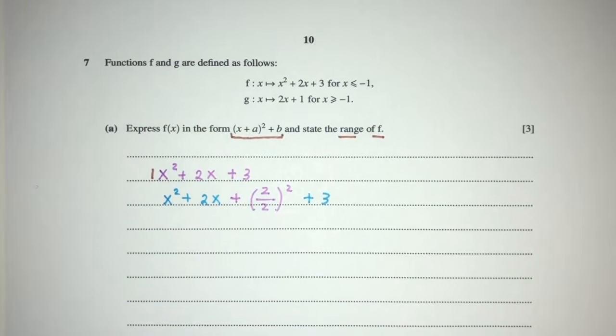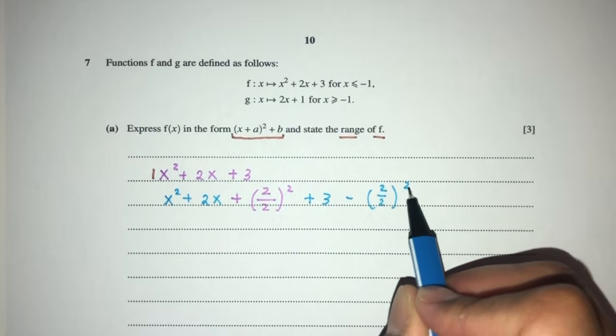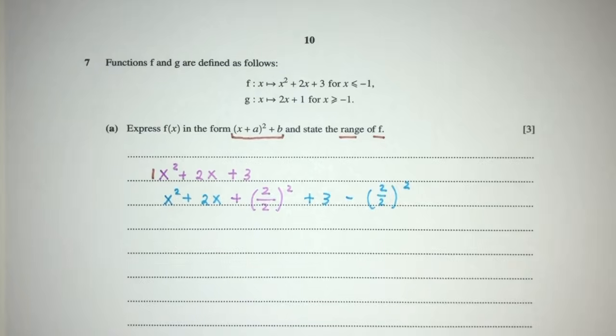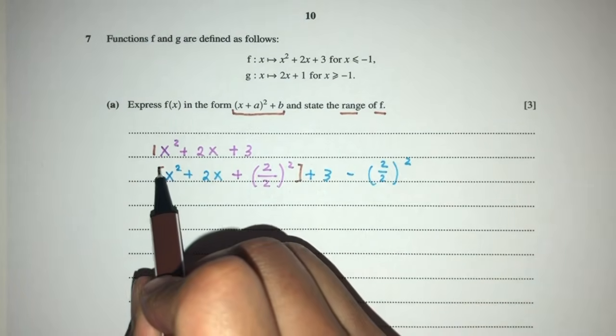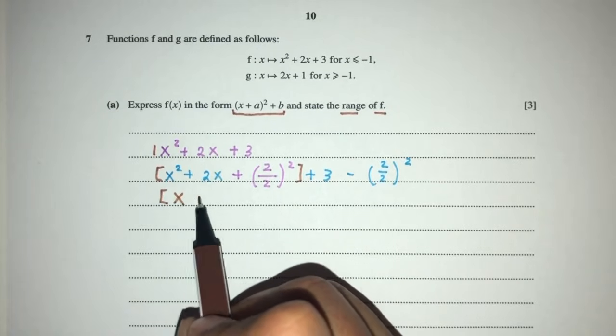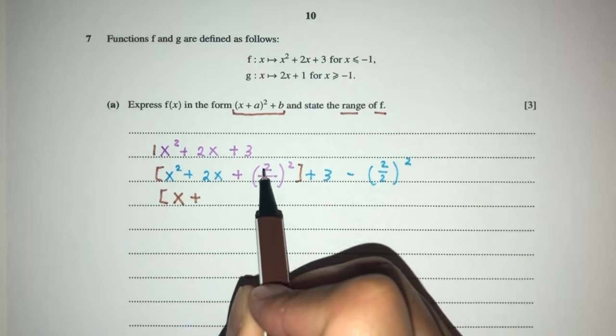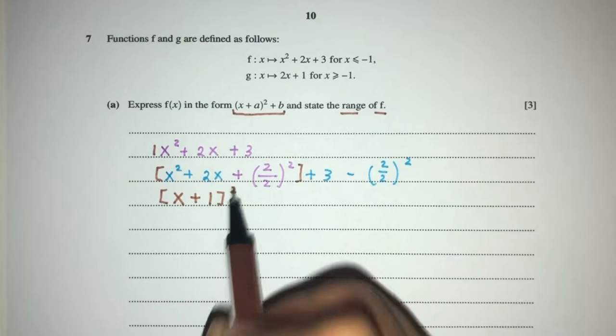When you add something, you have to also subtract the same value, so your equation does not change, if that makes sense, right? So this will become what? Now we have to look at this. This will become (x plus, and here we have 2 divided by 2 is 1, that will be 1) squared.